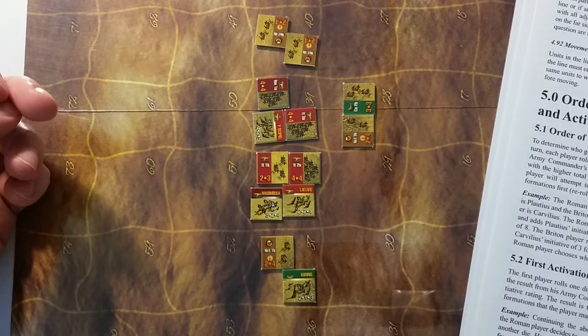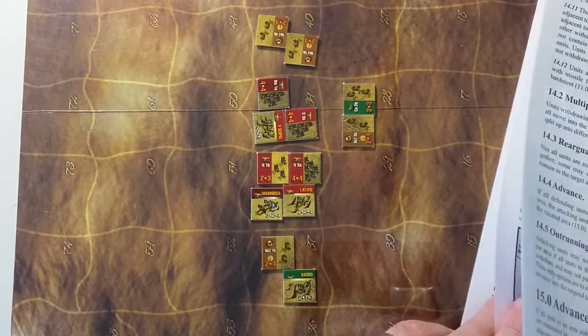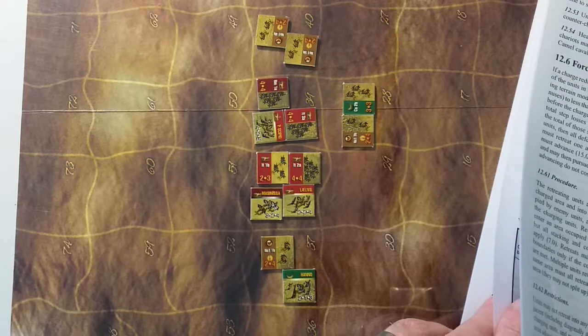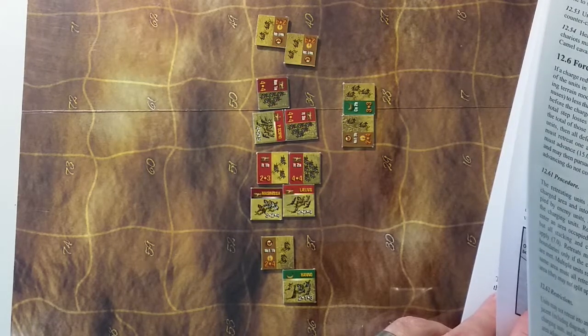Well, if they move, then, no, I'm sorry, they can move and attack.